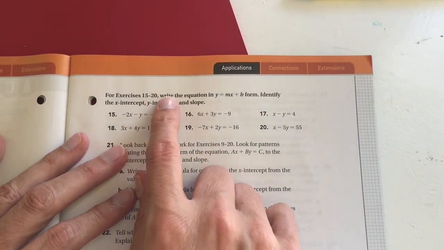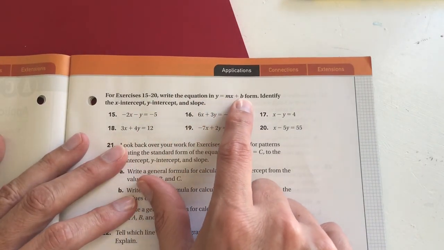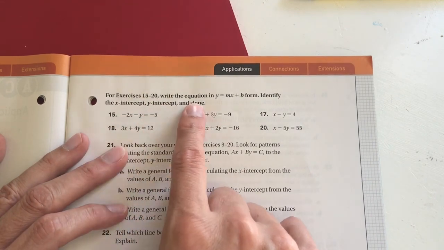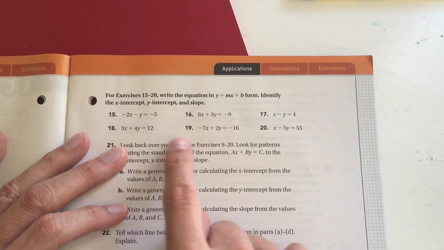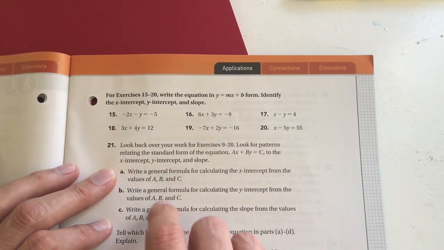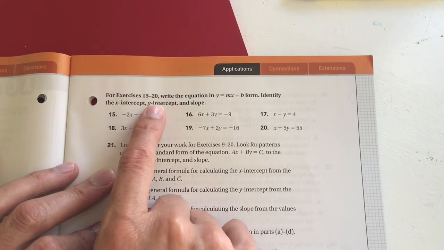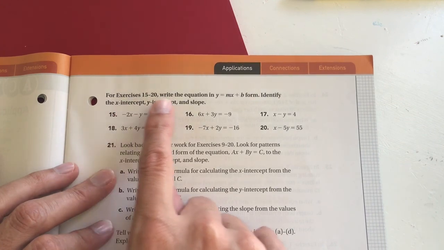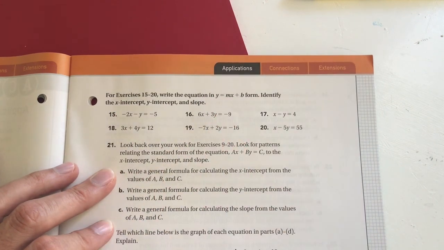15, same process. Write each equation in y equals mx plus b form. Identify the x-intercept, y-intercept, and slope. So these are already in standard form. It's just a matter of doing that work. Again, remember, when x equals 0, that's the y-intercept. When y equals 0, it's the x-intercept. And the slope will be seen once you're into slope-intercept form.